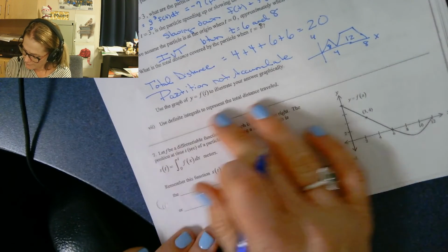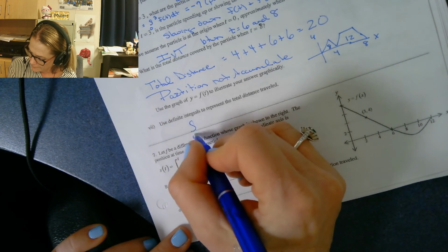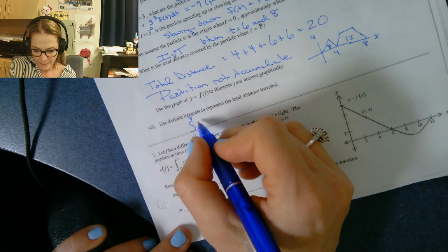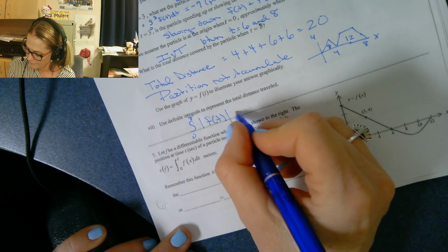Okay, my goodness, I'm tired. All right, next one. This is easy. Use definite integrals to represent the total distance traveled, 0 to 8. And we're just going to throw that in absolute values, d.